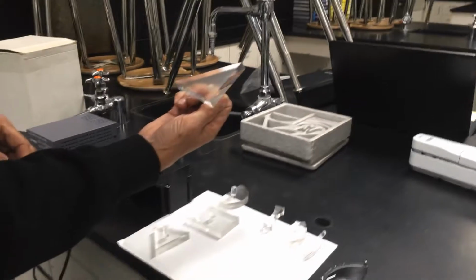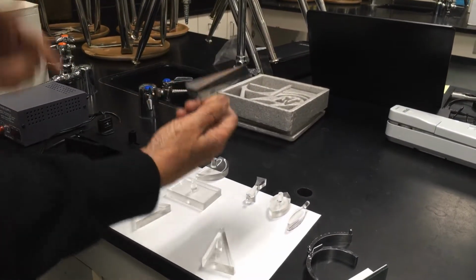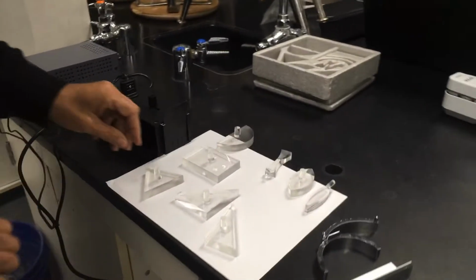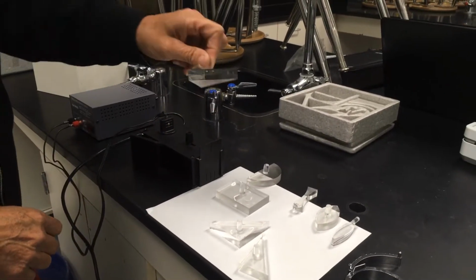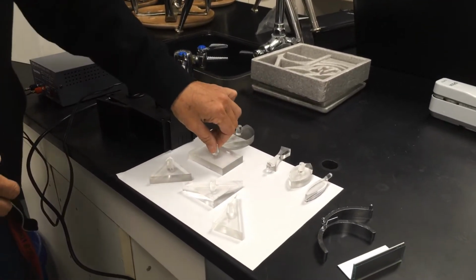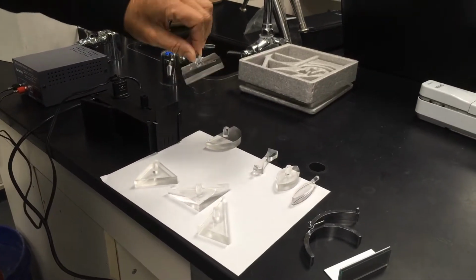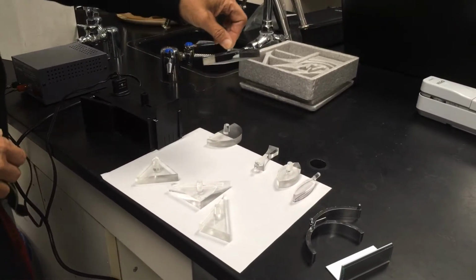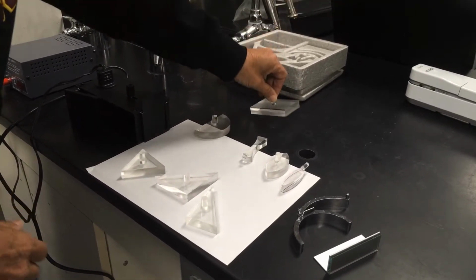Well, it's not three equal sides because the hypotenuse is longer than any of the legs. And it's not really a lens, it's a prism. And then we have a four-sided rectangular optical device.